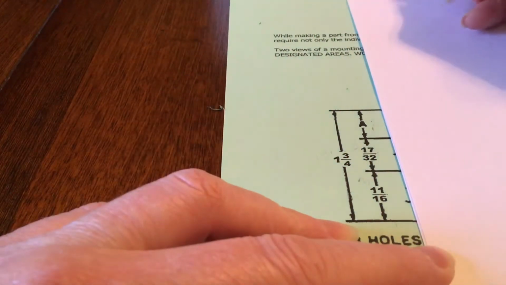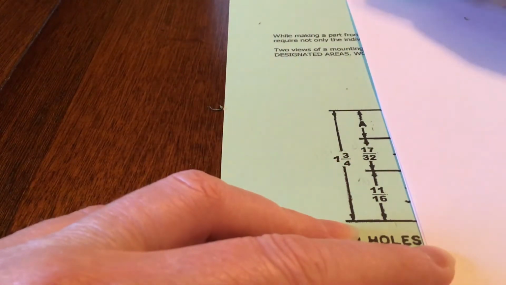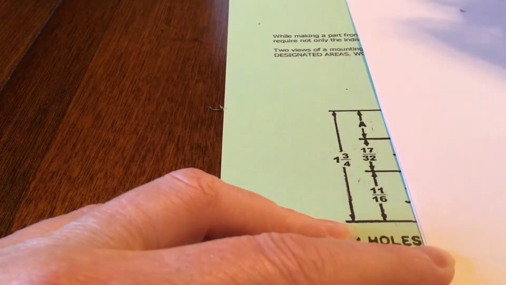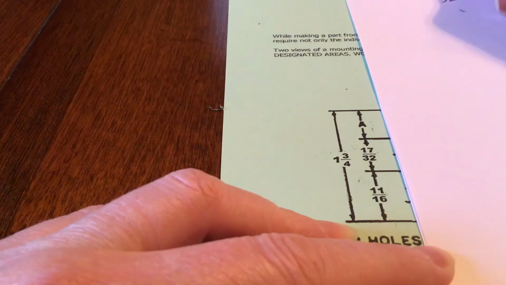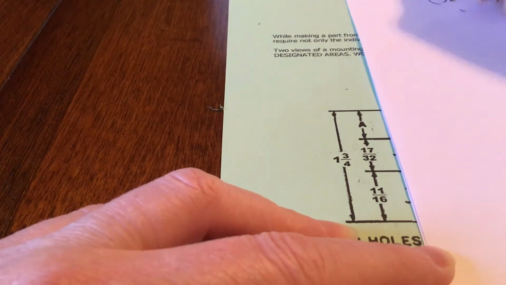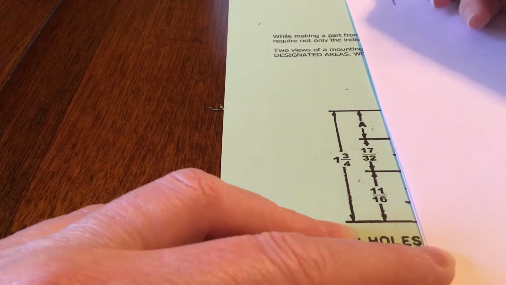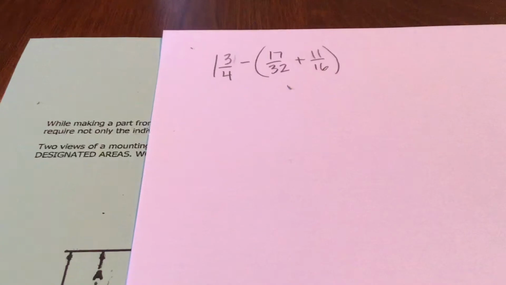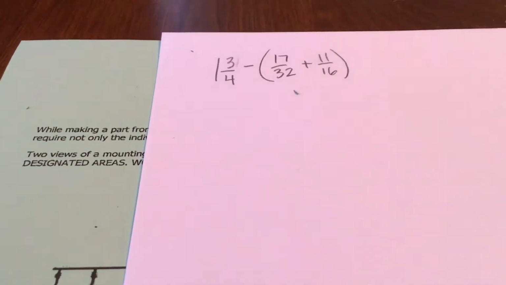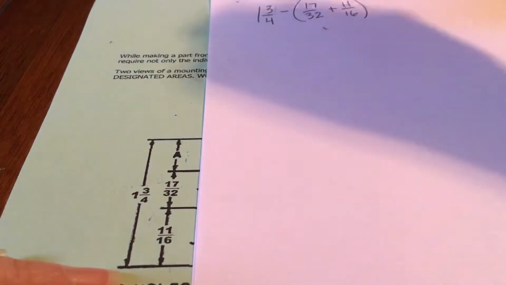So with the fractions, you're going to add those two together, 17/32 and 11/16, and you're going to subtract it from 1 3/4, like that. That section, that's A.